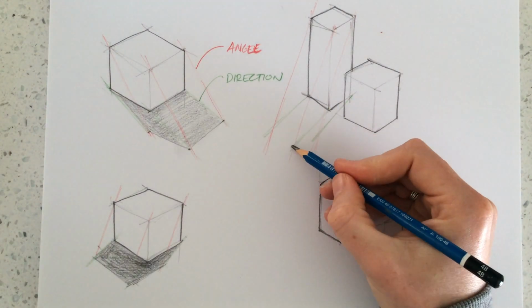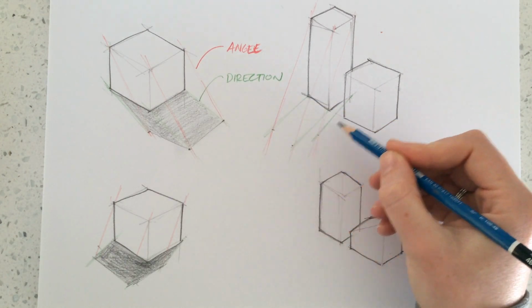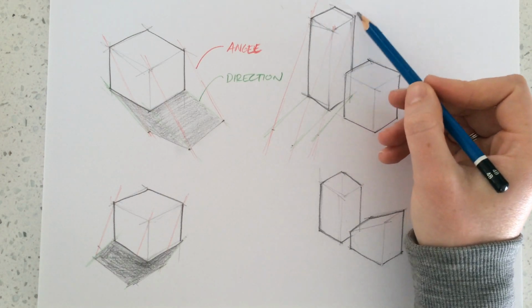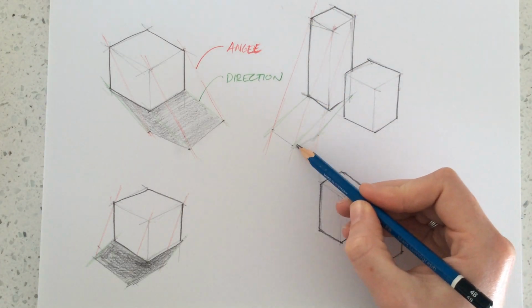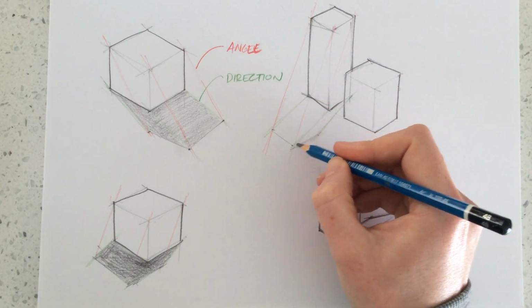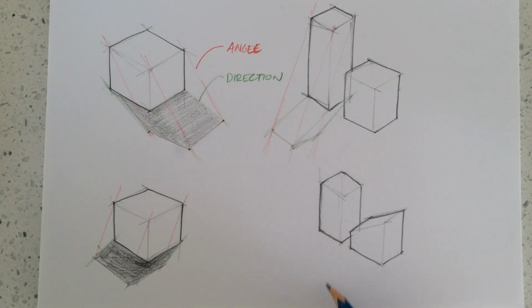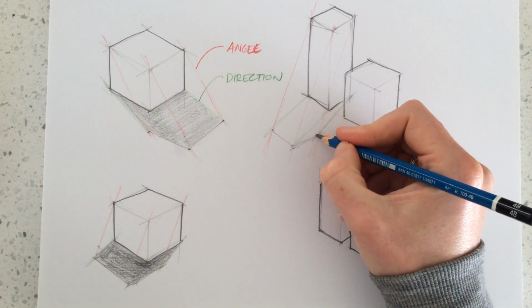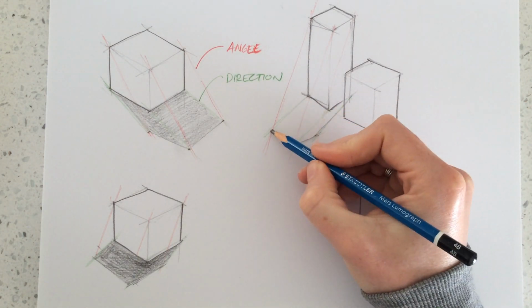Where these intersect should be the profile of the shadow, and they should be parallel to the top of the shape. So with a cylinder, it would be rounded, and with something that's angled, it would be an angle not parallel, okay? So there's some variation within that rule. And then that sets out the shadow itself.